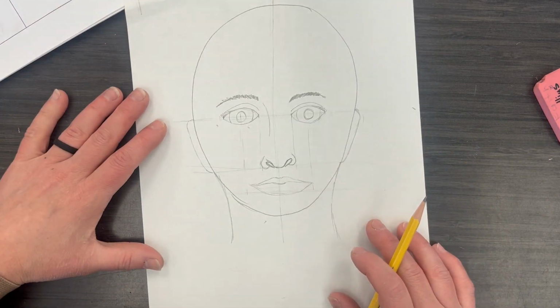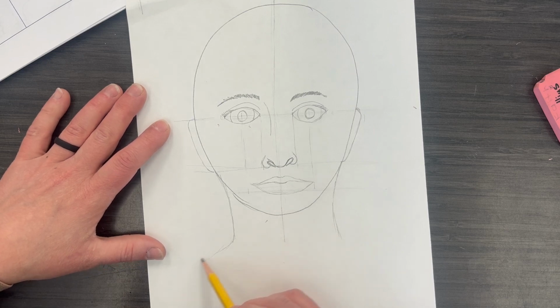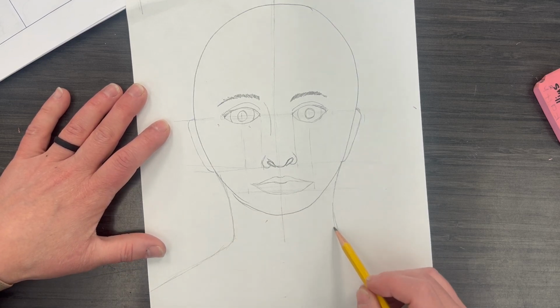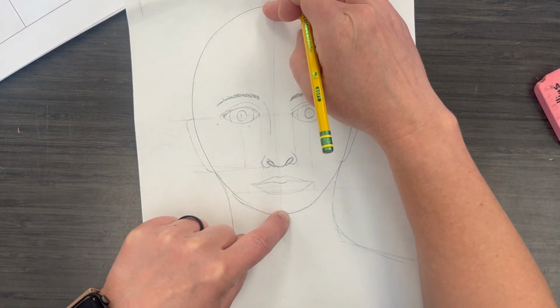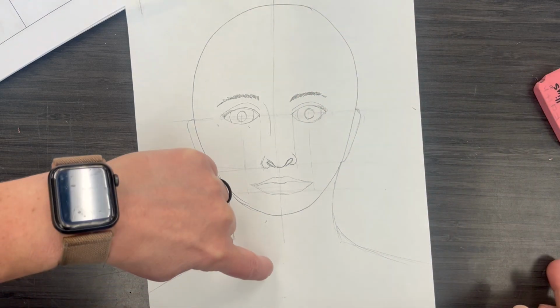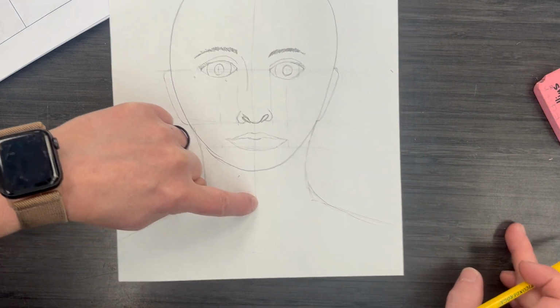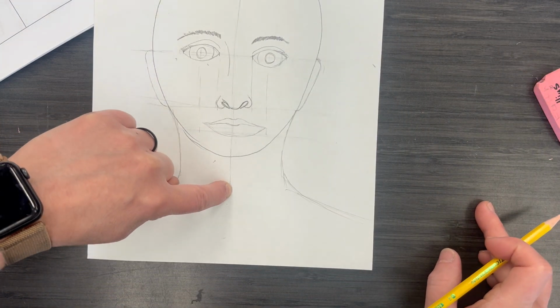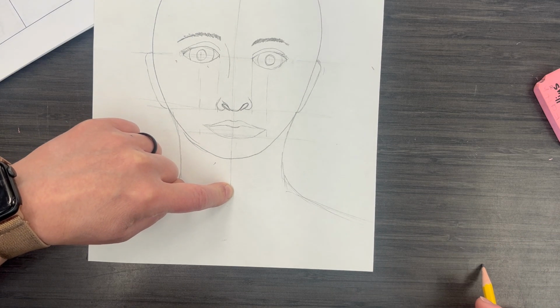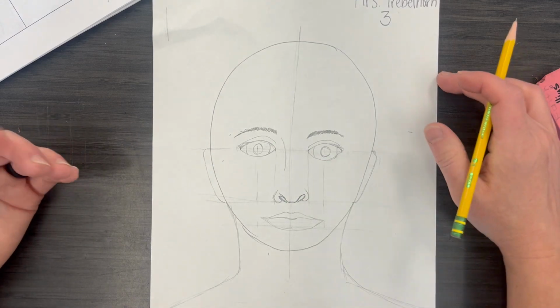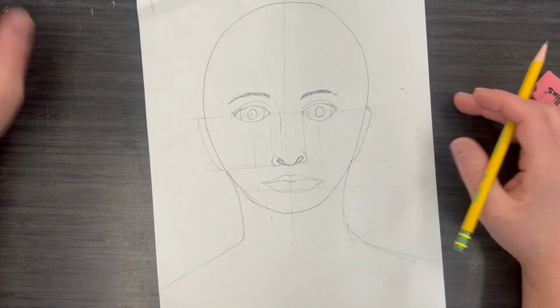The last thing I do is my shoulders will come off to the sides and go out. Another cool thing that you need to know is however tall your head is, that's actually how tall or wide your shoulders are. So if I were to draw the shoulders, they would come all the way out to here on my paper. Now, I've just drawn part of them. At this point, now I get to add all the details.